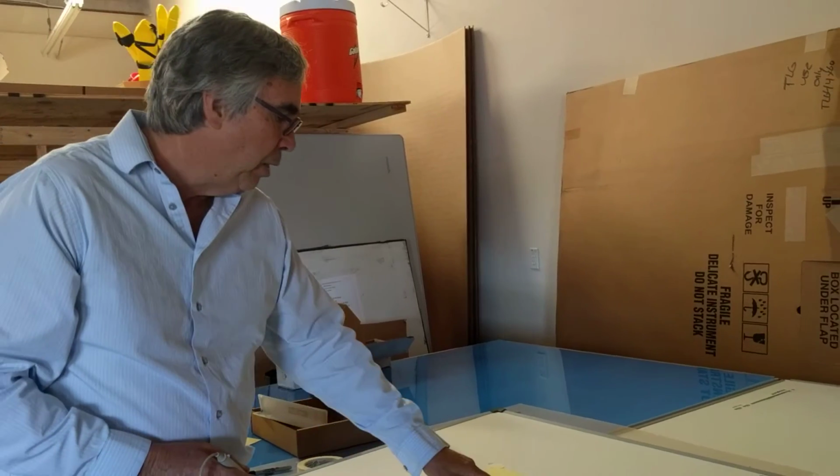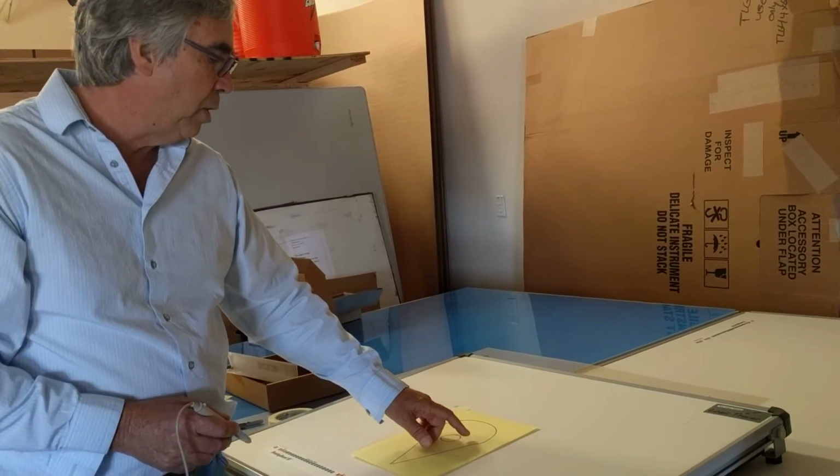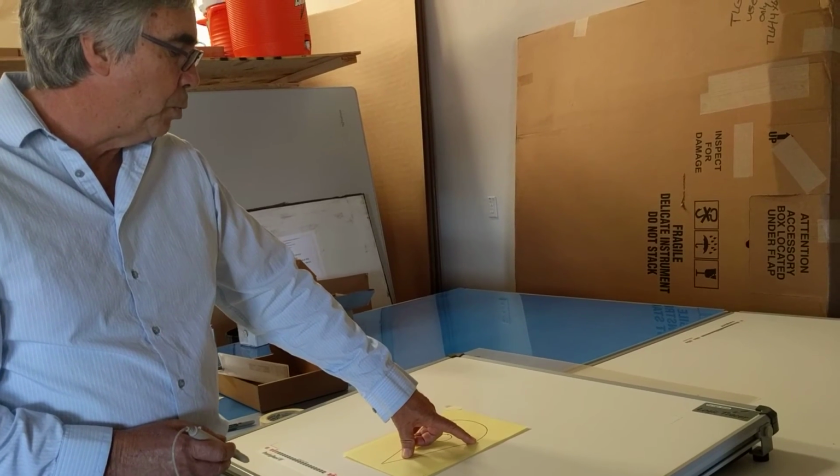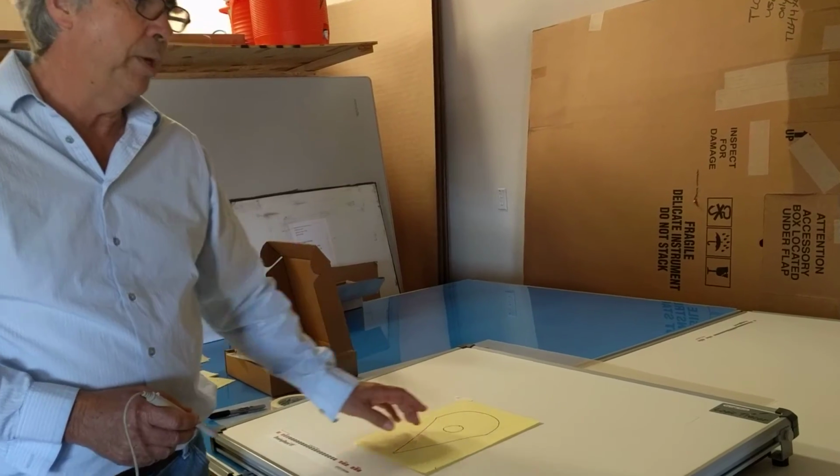Also notice that when I digitize this, it does an arc between every 3 points, but I didn't have to digitize this first point of the arc because it uses the last point digitized as the first point.